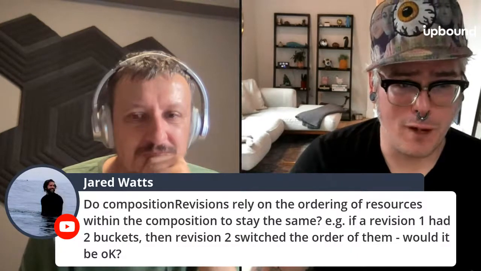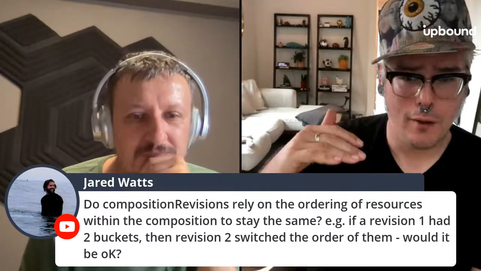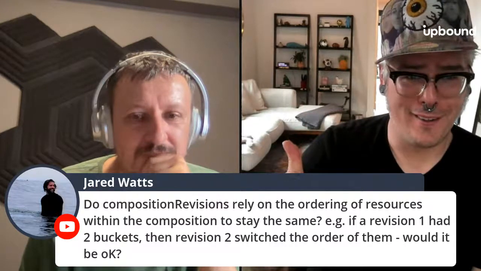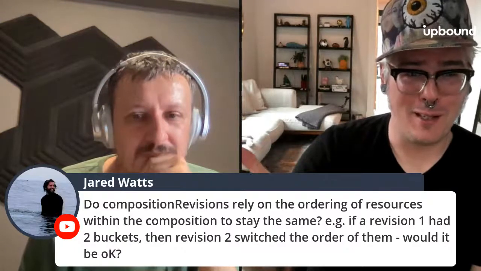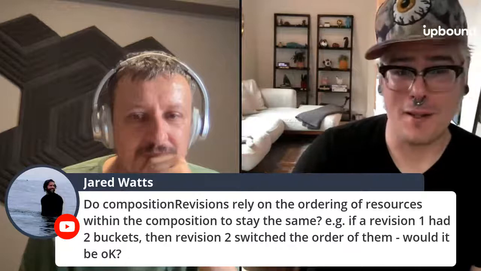Scratching the surface a little bit, there's probably a much better way to do this, but right now the way that we figure out whether something is a net new revision is we render the spec as YAML and then hash that YAML. So basically, if you just make ordering changes that don't have any effect on anything, you'll get a new composition revision.